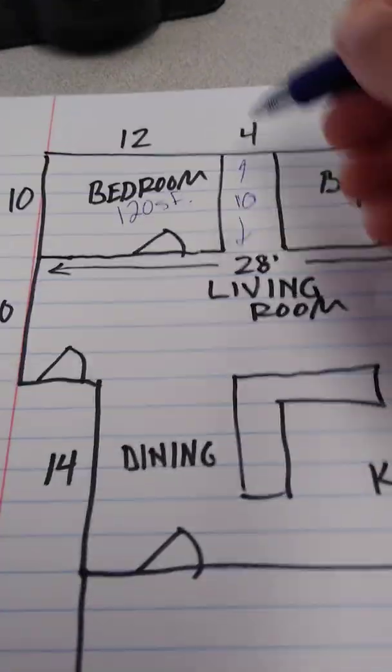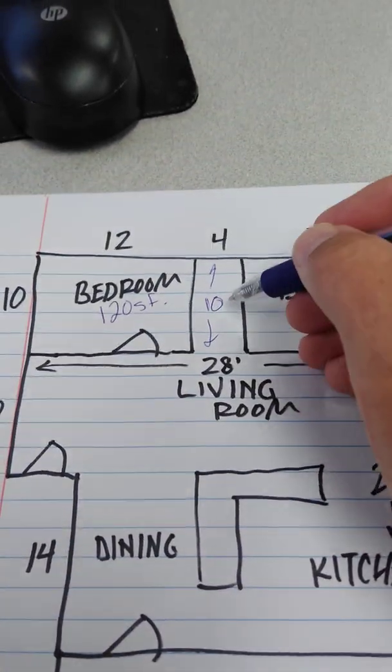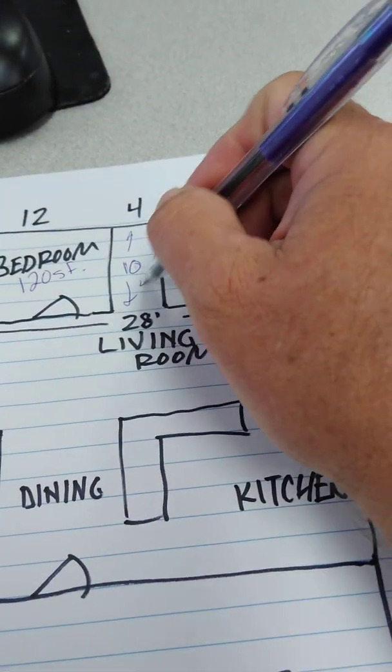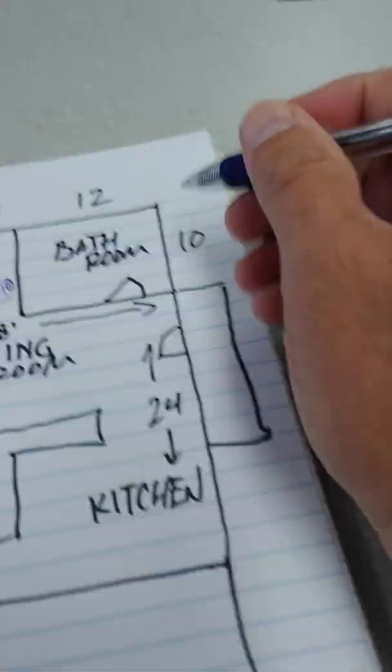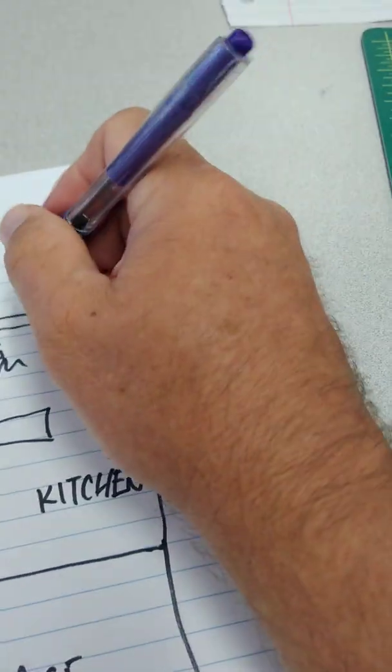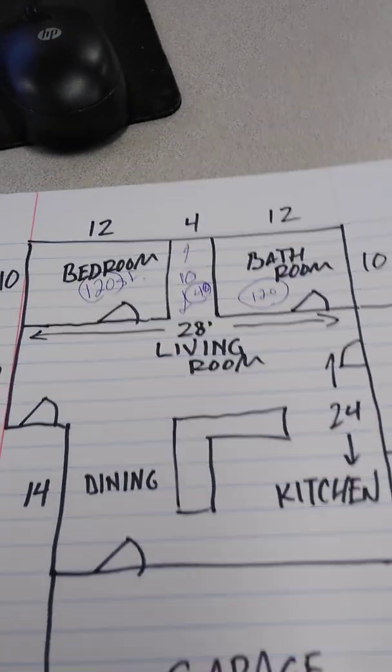We've got a hallway that is 4 wide by 10. So 4 times 10 is 40. And I'm going to circle the numbers here. So 120, 40. This one's the same as that, so it's another 120. All right, so far so good.